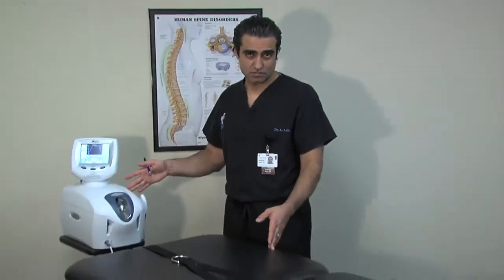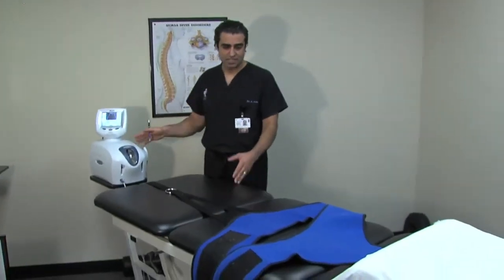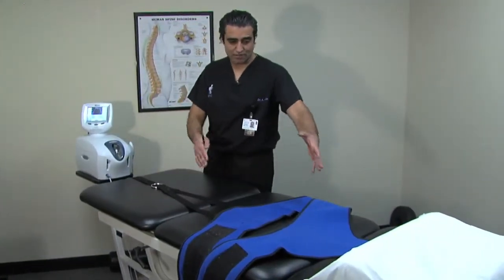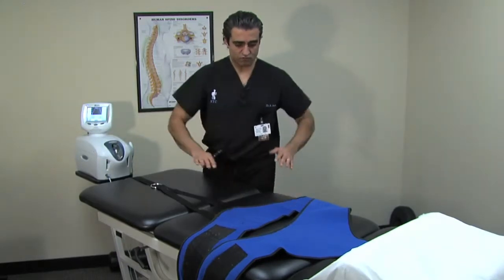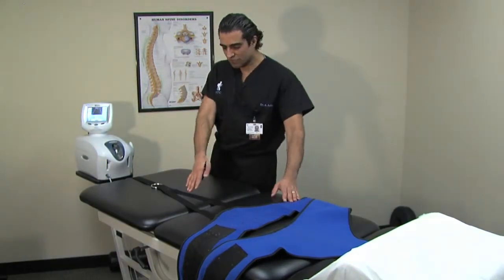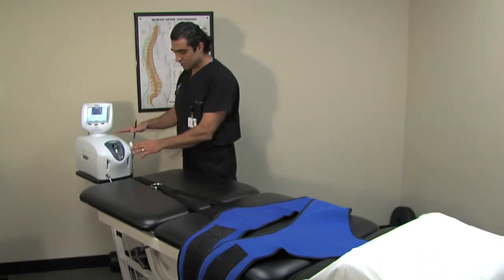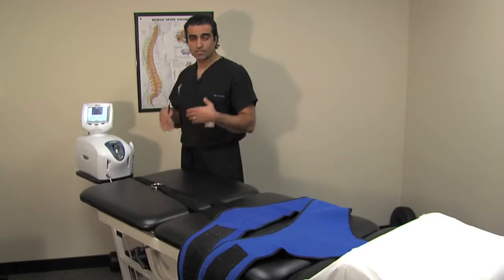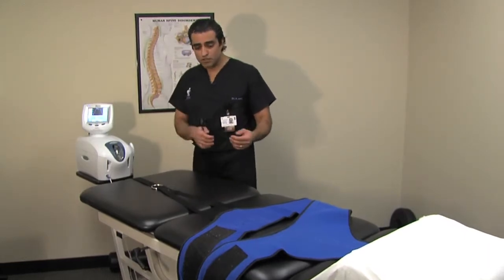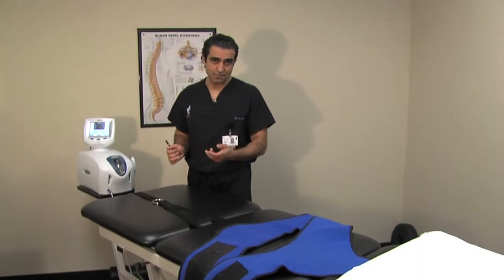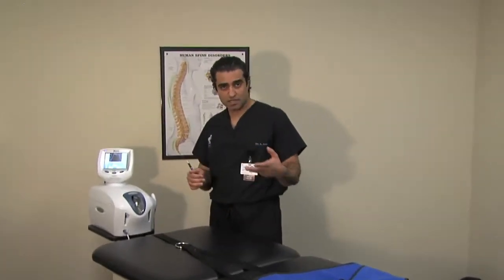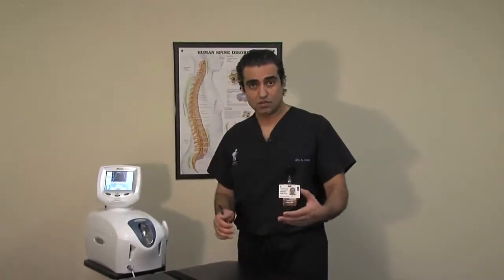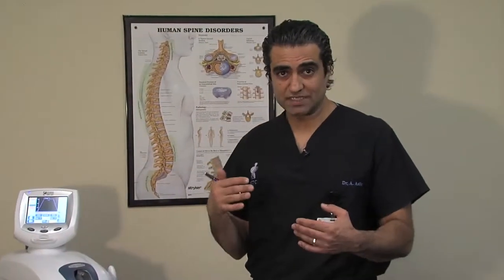Now, this is the table that we use for our traction decompressive treatments. As you can see right here, the patient comes in, there are two straps. One is for the chest and the other one for the hips. And the strap for the hips is connected to a computerized traction device that keeps a constant tension on a computerized program. After all, you cannot just stretch the ligaments. You have to stretch, let it go, stretch, let it go, and that way you can get the best results in terms of relaxation of the ligaments.